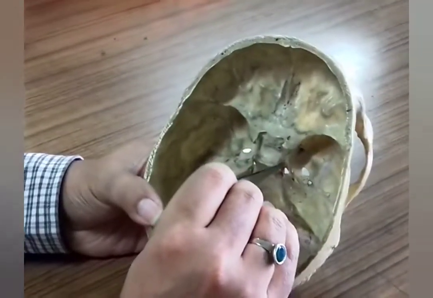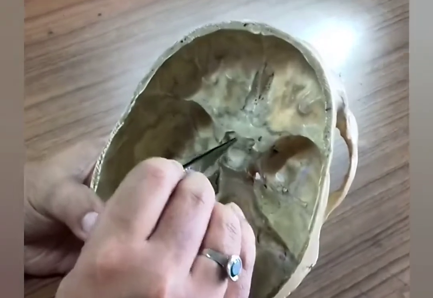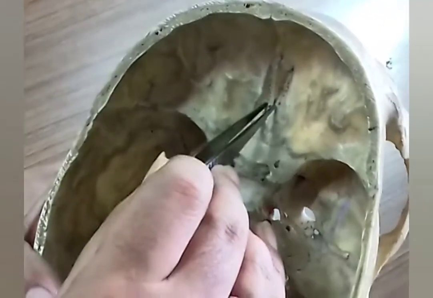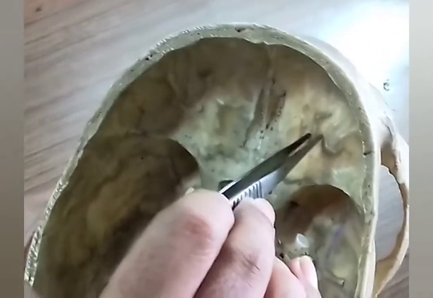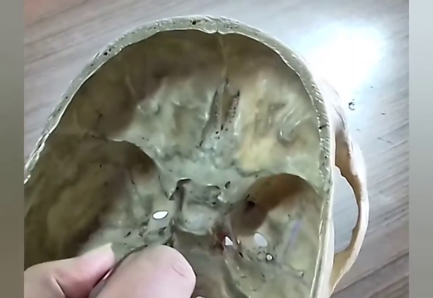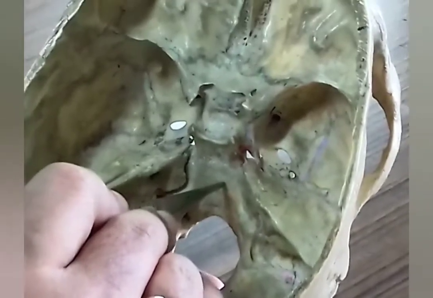Afternoon, students. Sphenoid is an irregular pneumatic bone which is located between the ethmoid bone and the orbital plate of the frontal bone in front, and the petrous part of the temporal bone and the basiocciput behind.